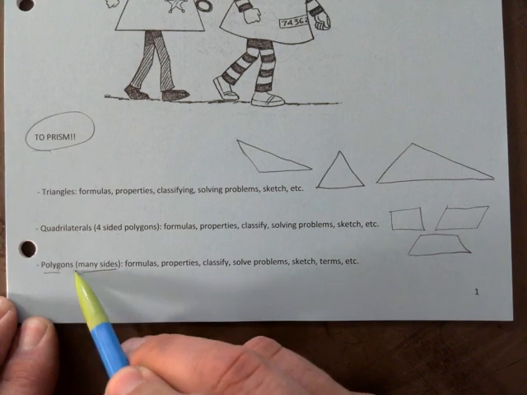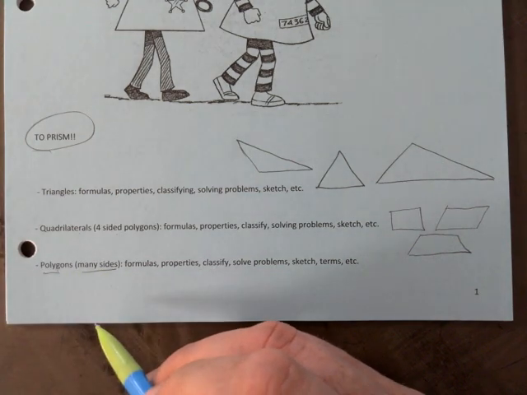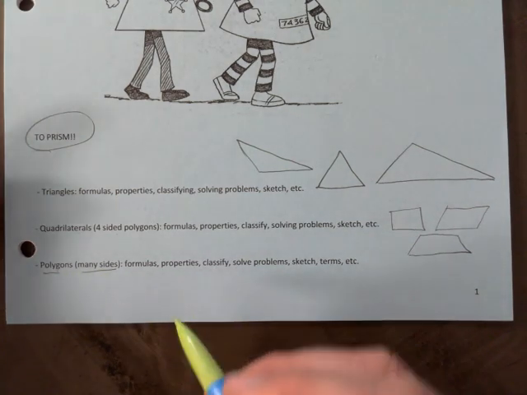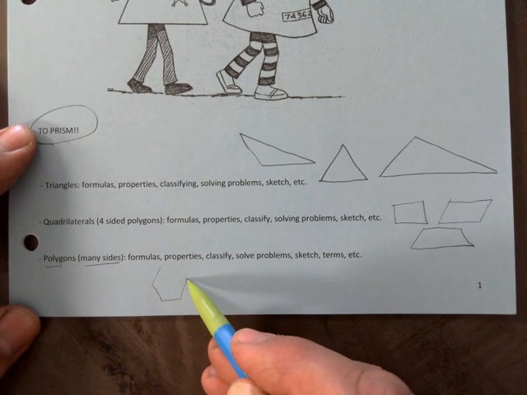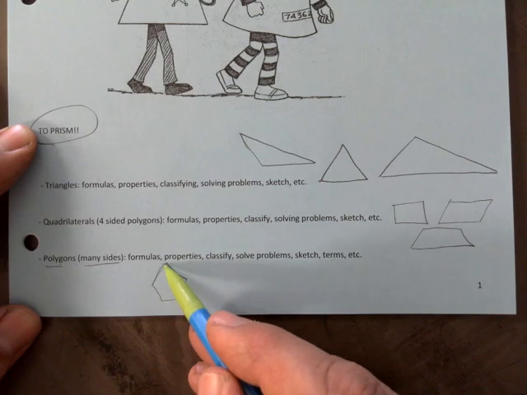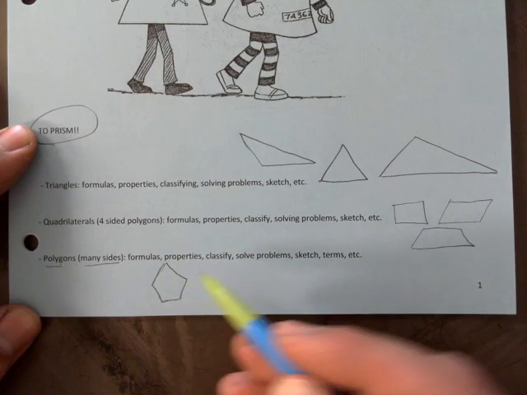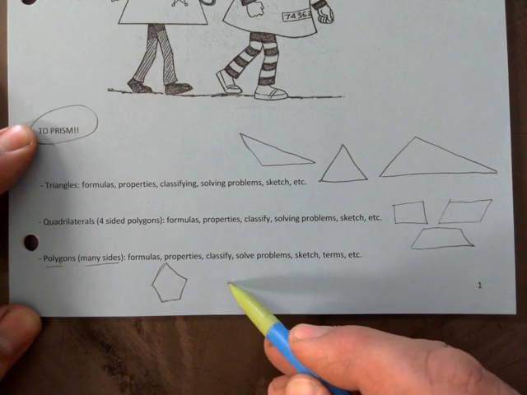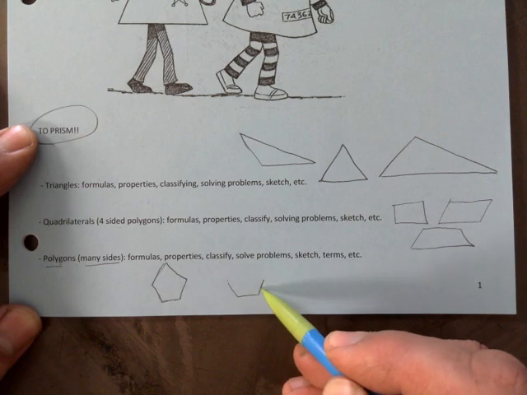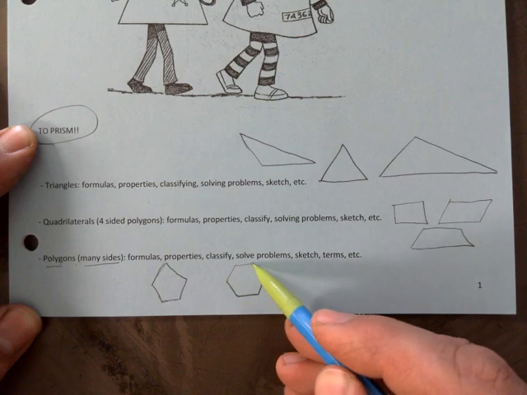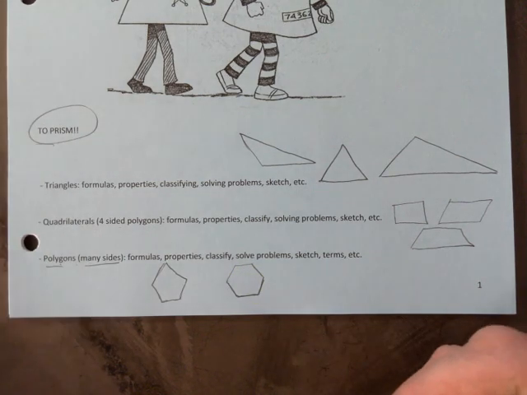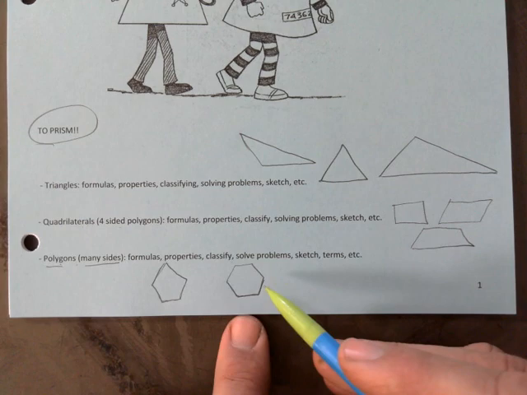Okay, and then we're going to talk about many sides. Polygons: many gons, many angles. That's what it stands for. So, hey, if you're as good as me in art, you will be able to do a pentagon no problem. And this is how I do my hexagon. I do the bottom part like this, and then I copy that. Hey, there we go.